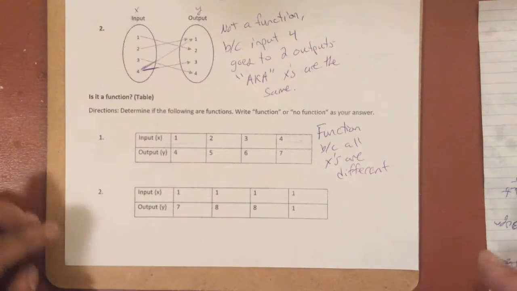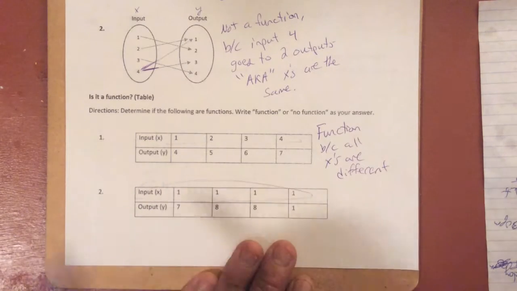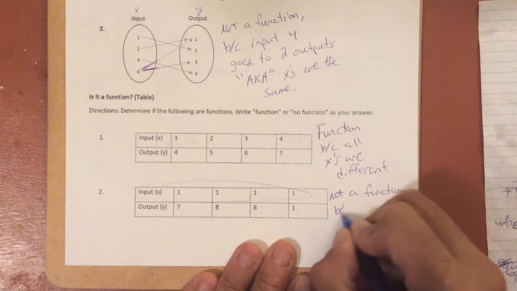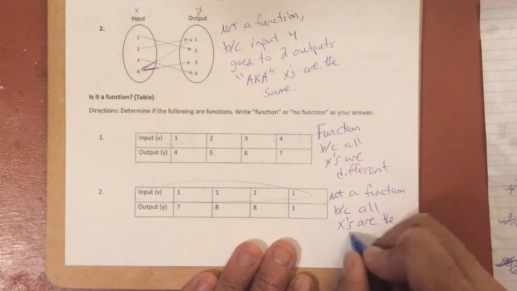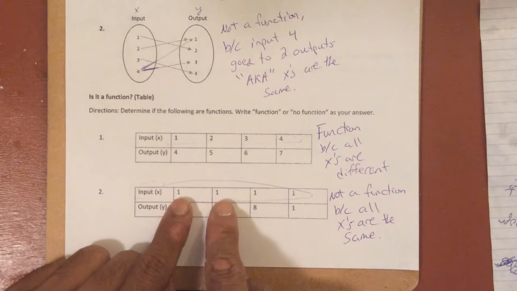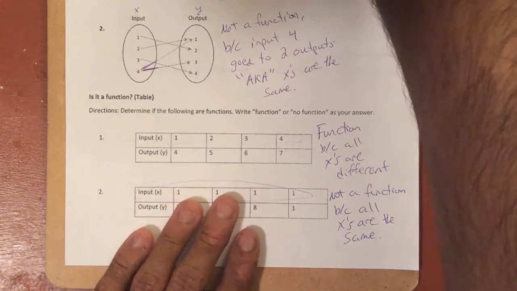Okay. Number 2. What about this one? My output. Are my x's different? No, they're all the same. It's 1. So this is not a function because all x's are the same. Okay? Now, it doesn't matter if only 2 of the numbers are the same. If 2 of the numbers are the same, it automatically becomes not a function. For it to be a function, all the numbers have to be completely 100% different, okay?